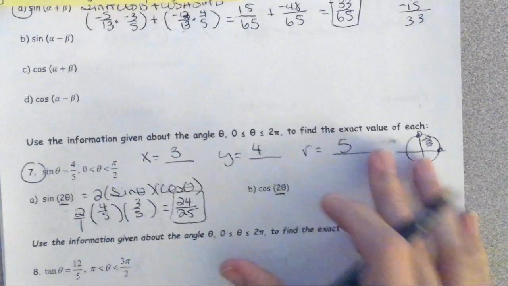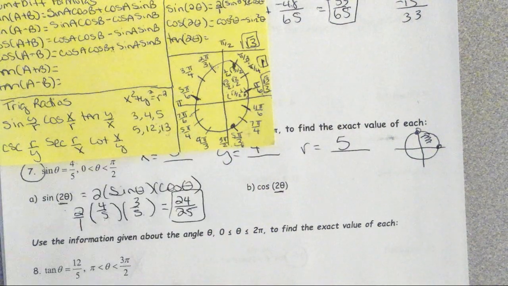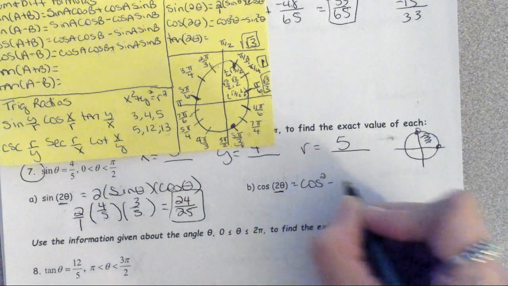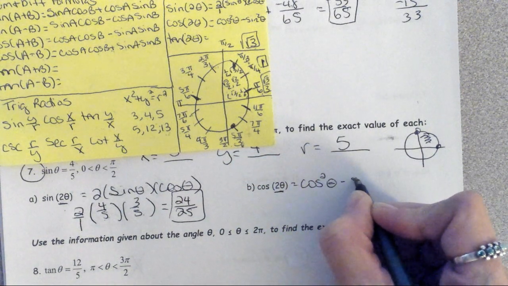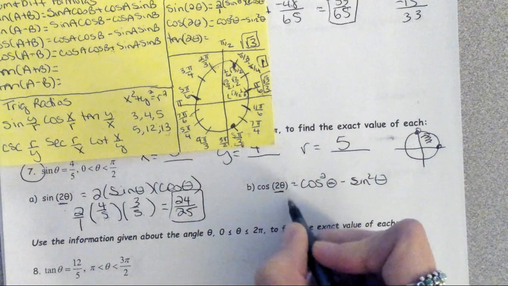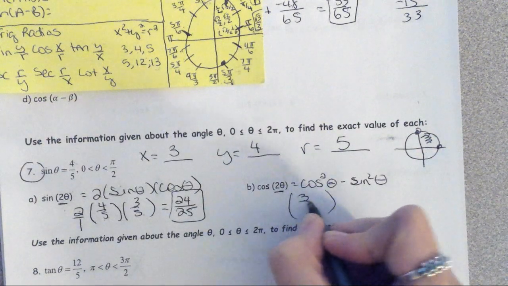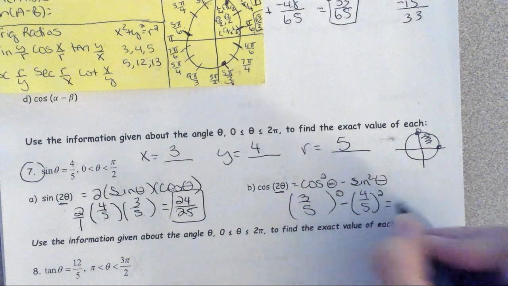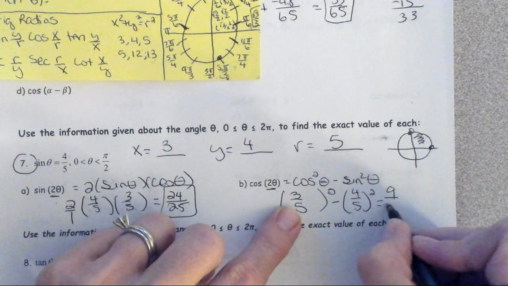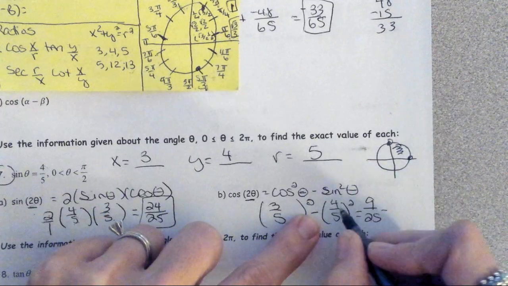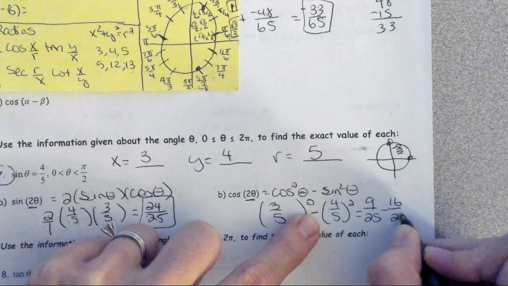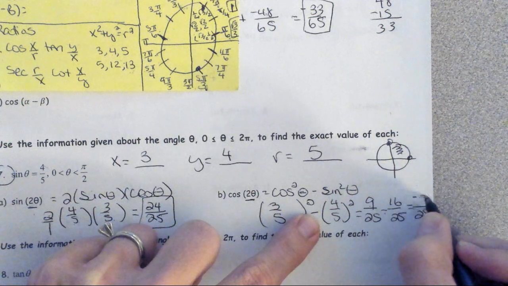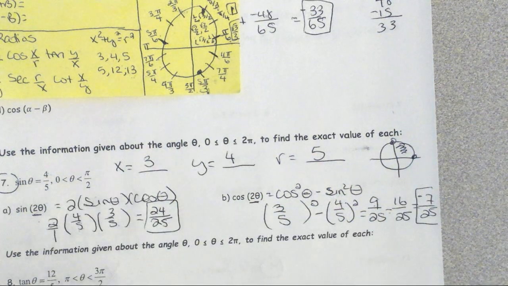That one's done. Okay, this one says double angle for cosine, and I'm going to use the cosine squared minus sine squared formula. There were other formulas you could use. This is just the one that I preferred. So I'm going to write down my cosine, which is 3 over 5 squared, minus my sine, which is 4 over 5 squared. So 3 squared is 9, 5 squared is 25, minus 4 squared is 16, 5 squared is 25. I'm going to subtract the tops. 9 take away 16 is negative 7. And there's your answer, negative 7 over 25.